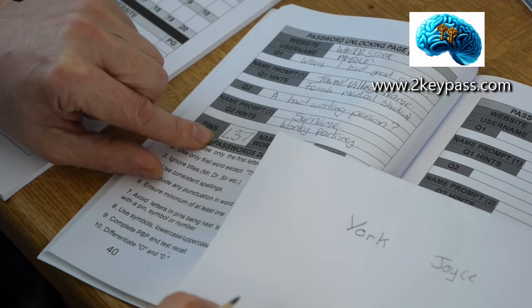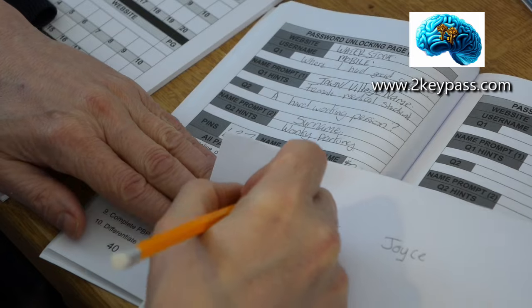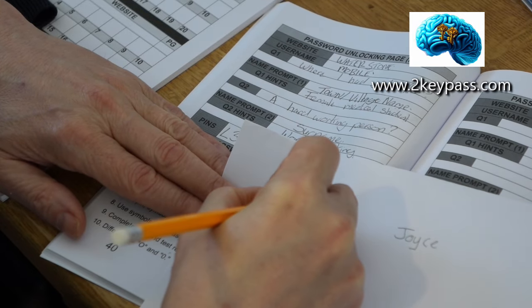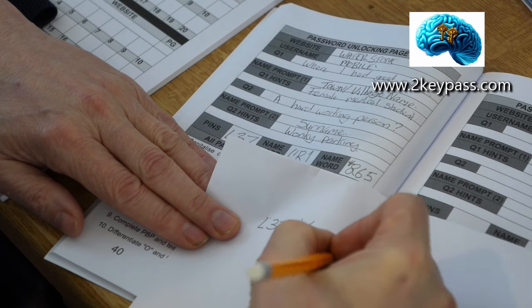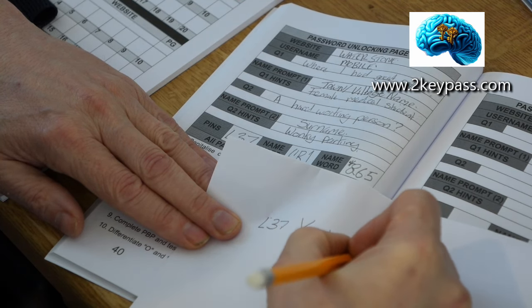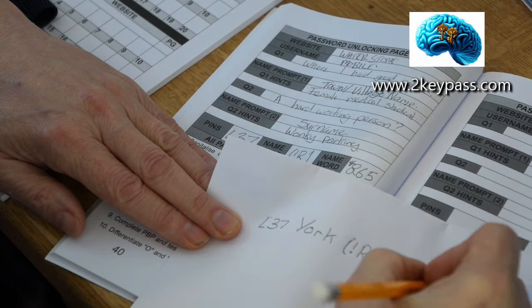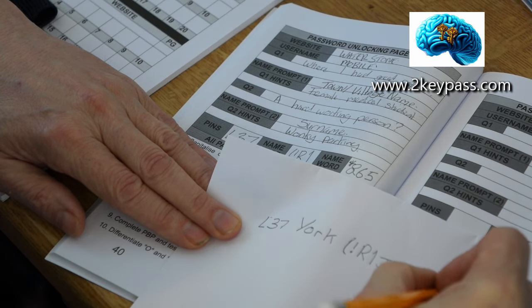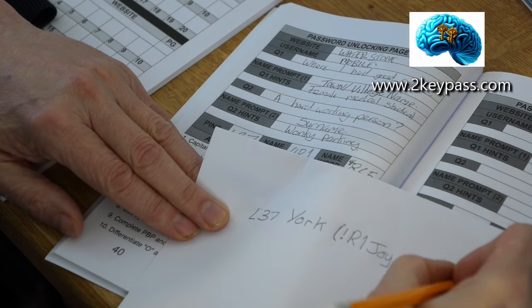And then the password, the pins are L37, bracket, capital R1, star, that and sign, whatever it's called, and 65.